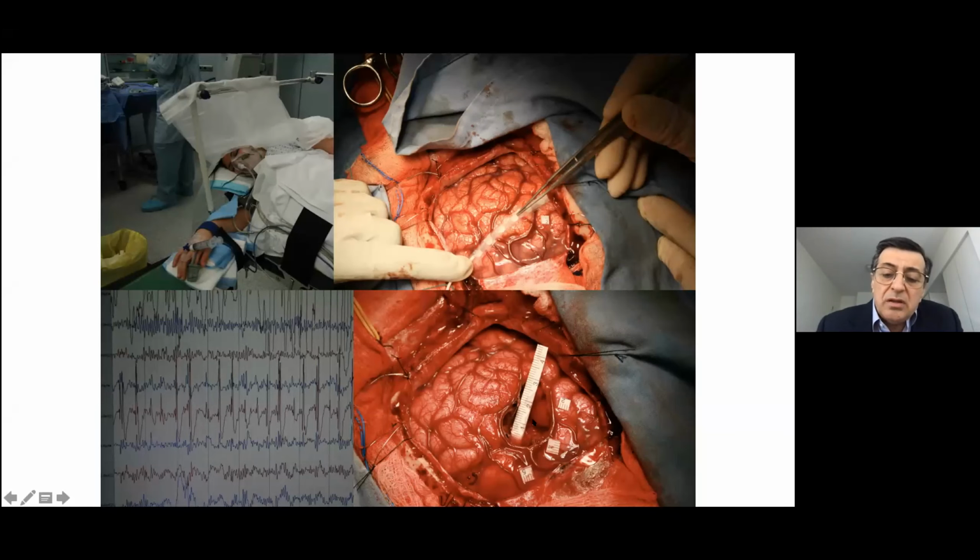And of note here is that when we use subdural electrodes, coming back and doing another surgery is very complicated, I find. It's not easy to redo surgery after the insertion of a subdural electrode, particularly in eloquent brain. And so that's why we proceeded with the surgery.